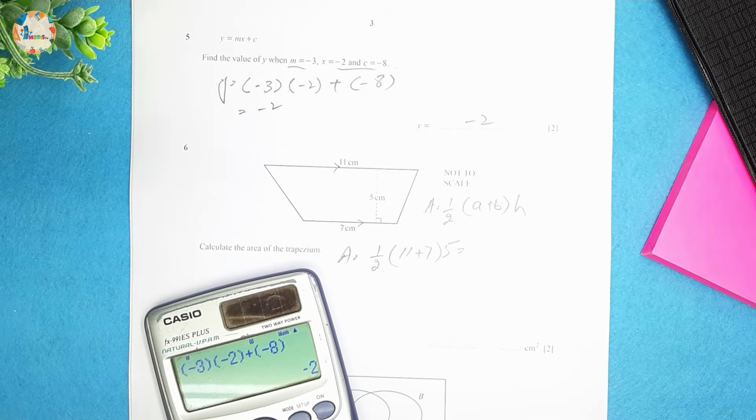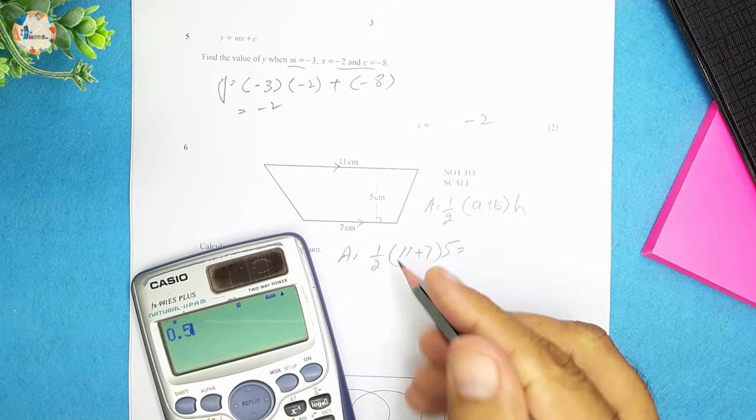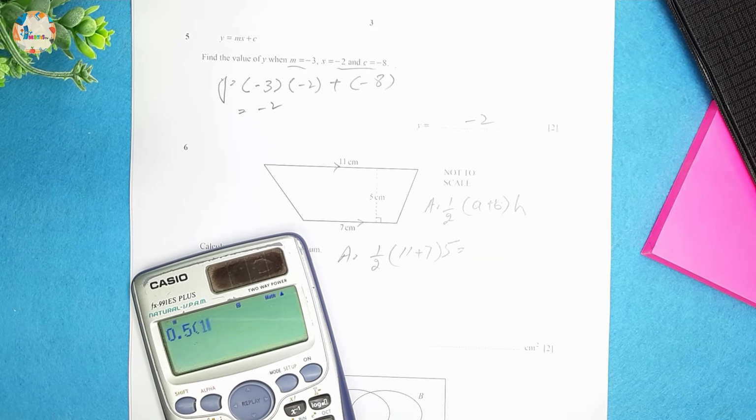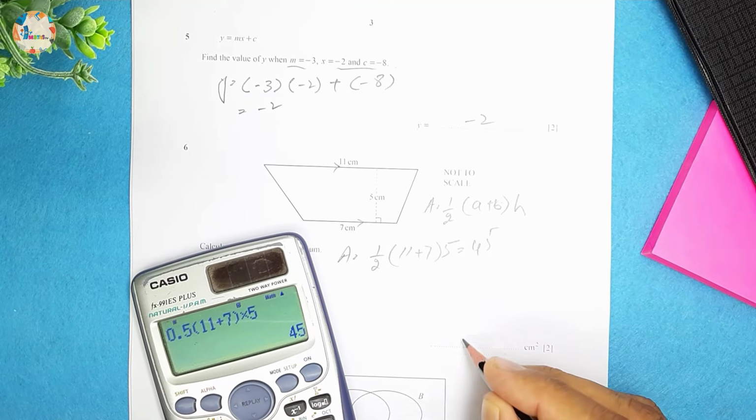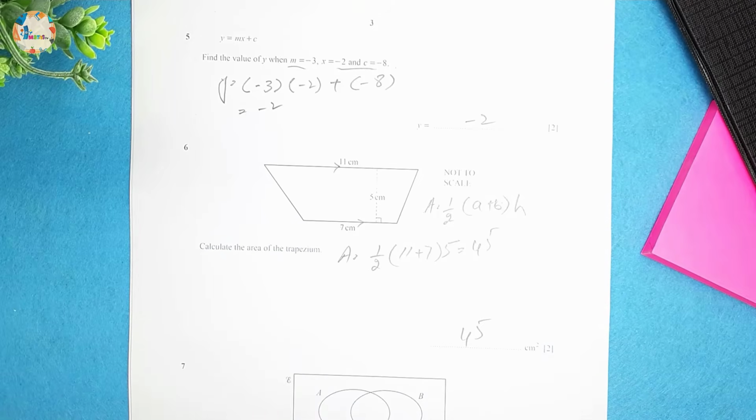Using 0.5 into (11 plus 7) into 5, the answer will be 45 centimeters squared.